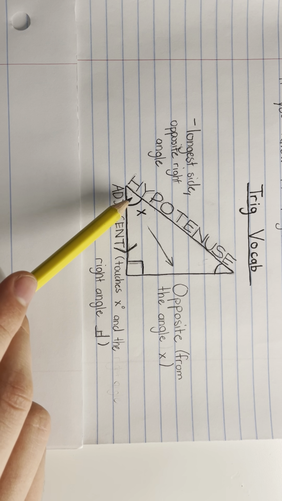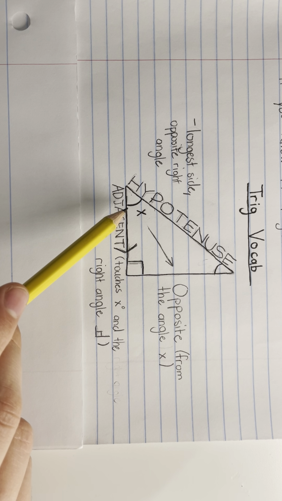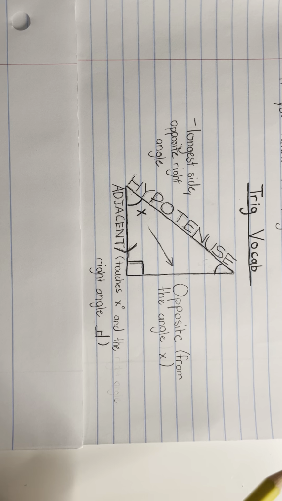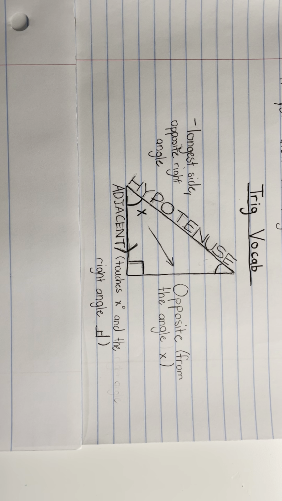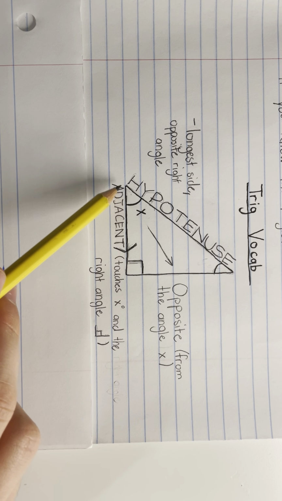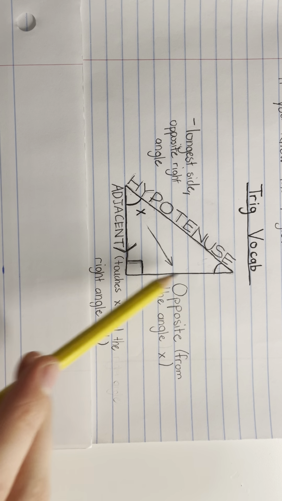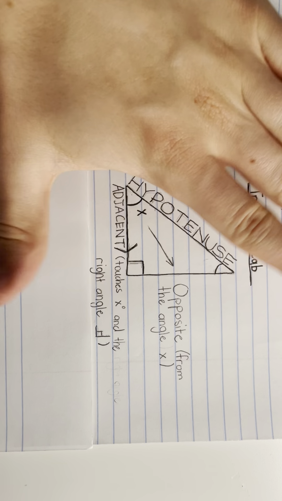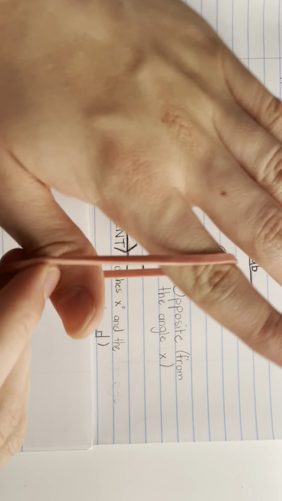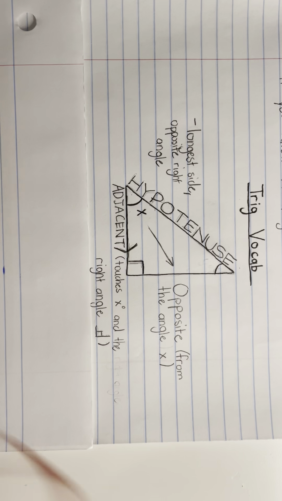So say you're looking at an angle called x. It could be 60 degrees or 89 degrees or 1 degree, it doesn't matter. But the side that is opposite that angle is called the opposite. What defines an opposite side is just the side that doesn't touch the angle. These other 2 sides do touch the angle right here, but this side does not. Also, if I were to make an angle with my fingers, the side that connects them is this line. So that's how you can visualize opposite angles.